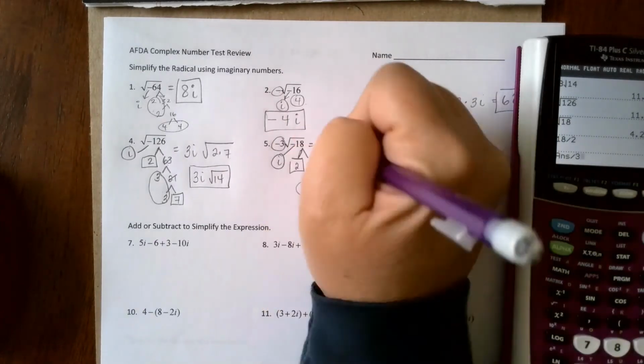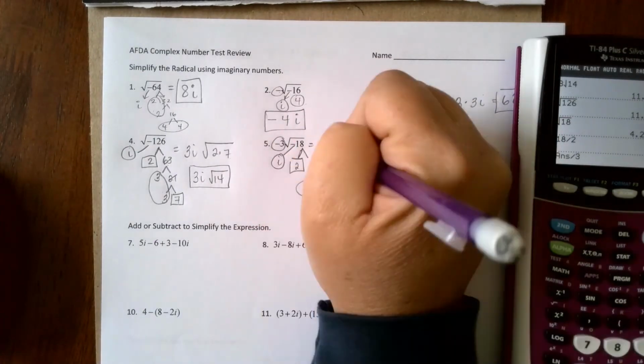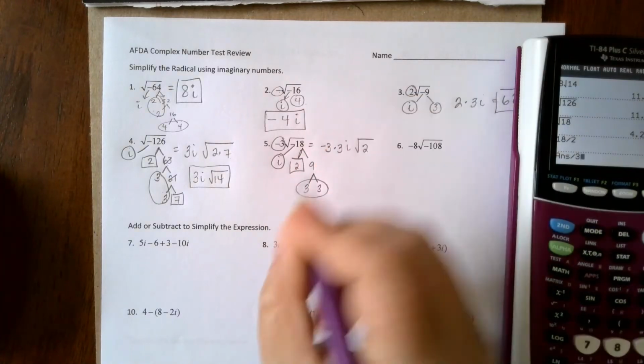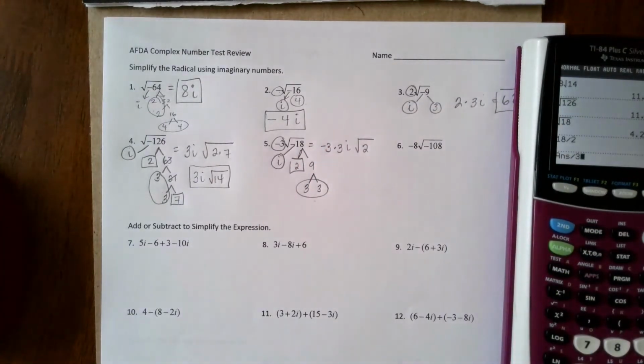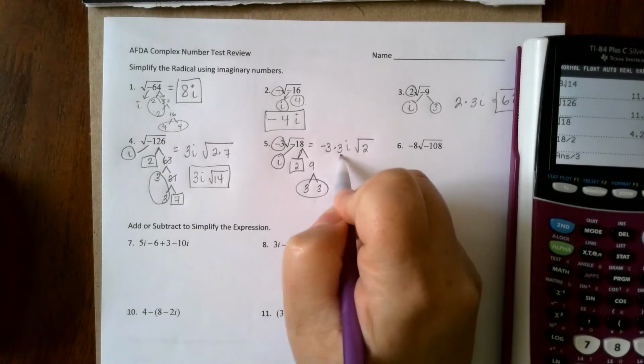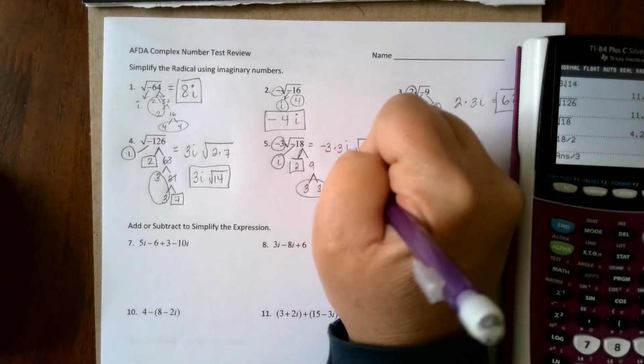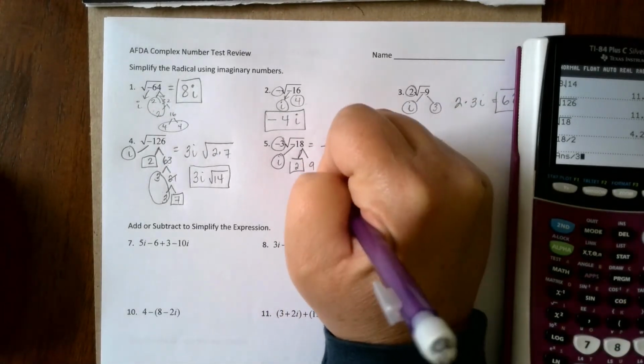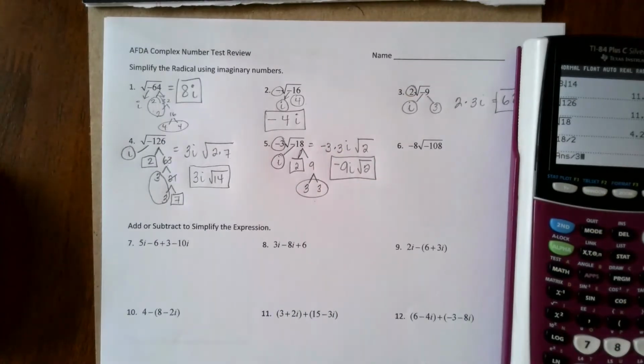So we'll have a negative 3 on the outside that's already there. We've got this 3 that comes on the outside. The i is on the outside. The 2 is left over on the inside. Well, negative 3 times 3i is negative 9i. And the square root of 2 stays inside. So you get negative 9i, the square root of 2. So remember, things that you circle come out. Things that you don't circle stay inside the house.